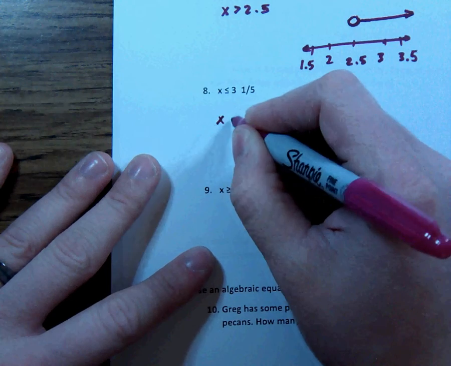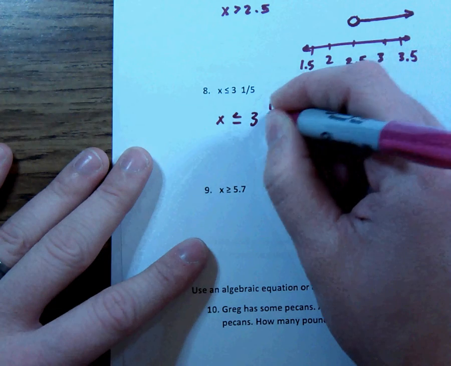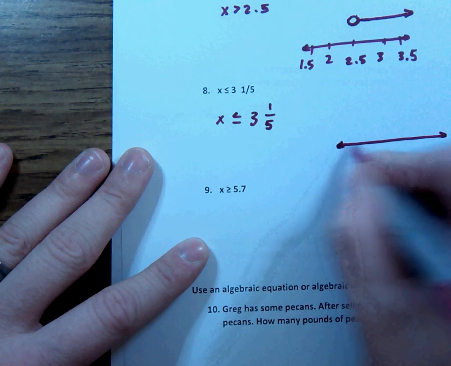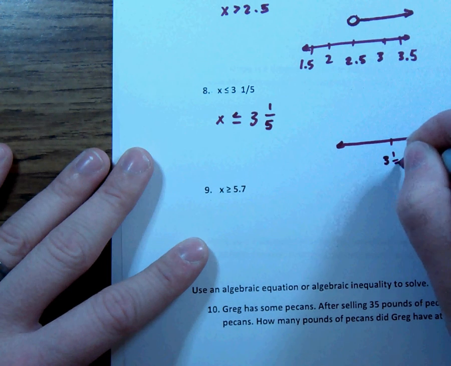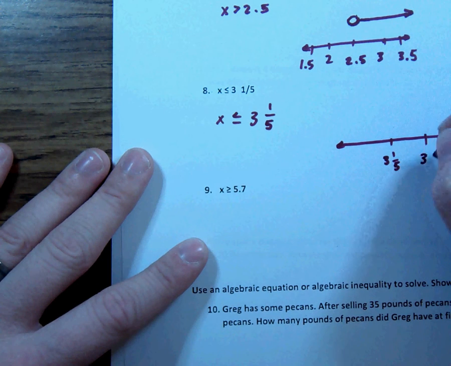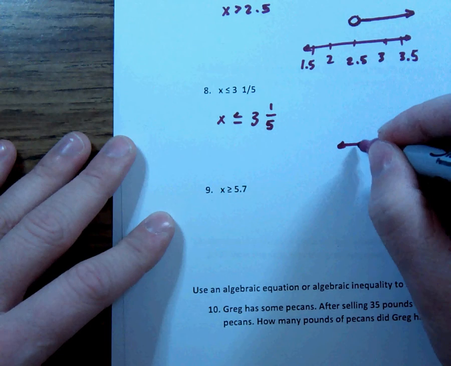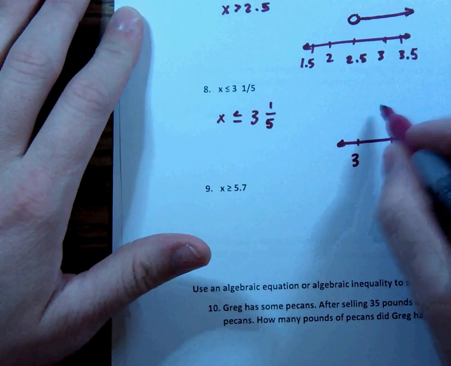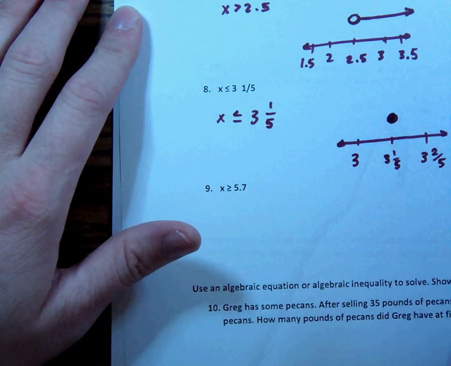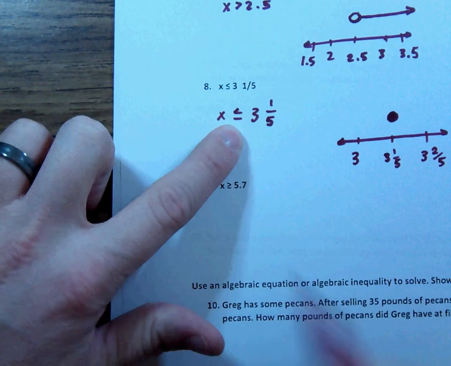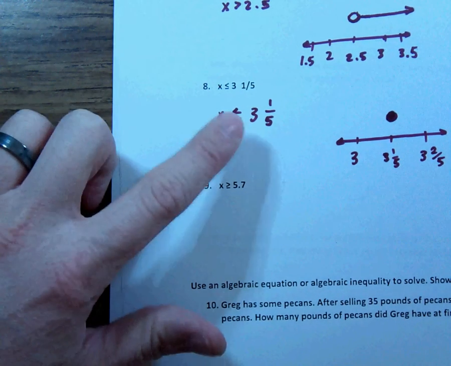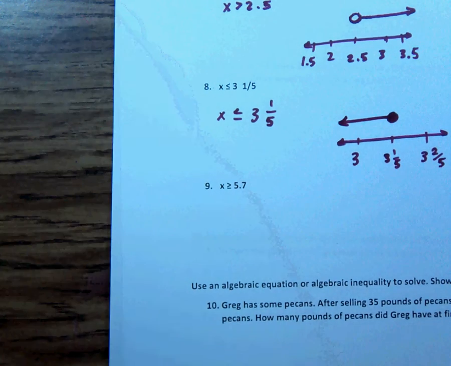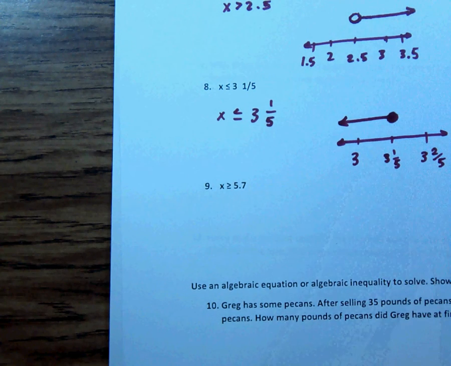On this one, x is less than or equal to 3 1/5. So let's put 3 1/5 here. I'll put 3 2/5 on this side, and I'm going to put 3 on this side. And that's really enough. Fill that circle in because it is less than or equal to. And because it's less than, our arrow needs to go towards numbers less than 3 1/5.